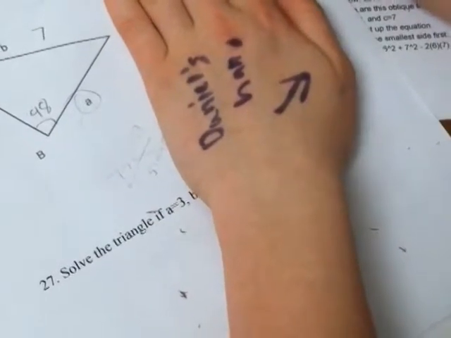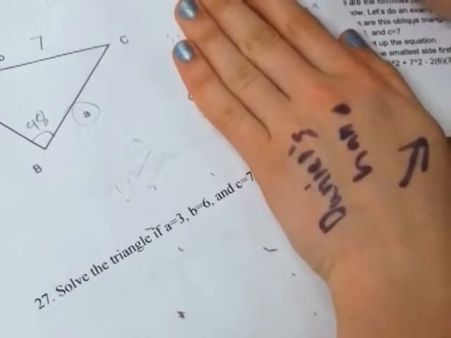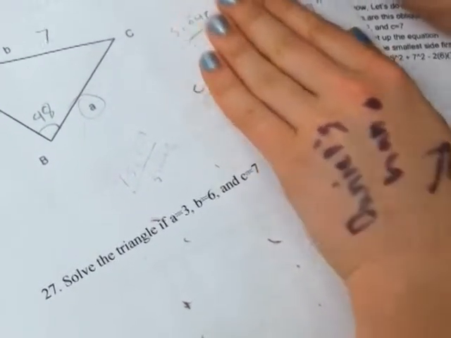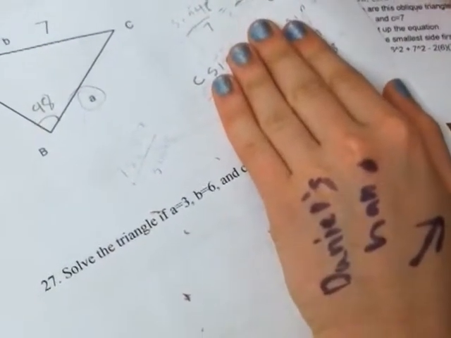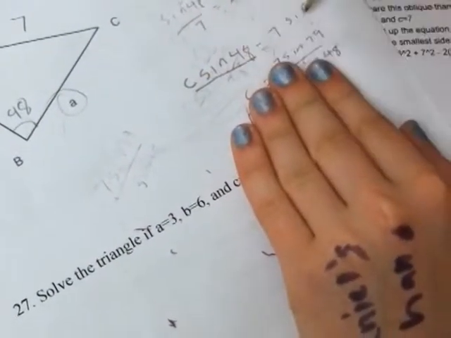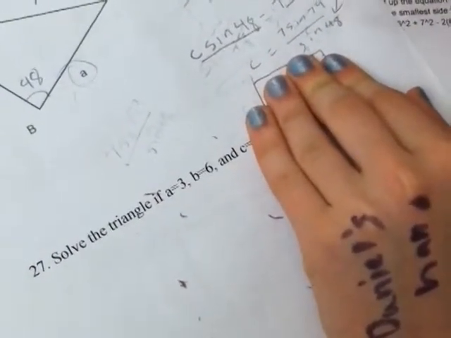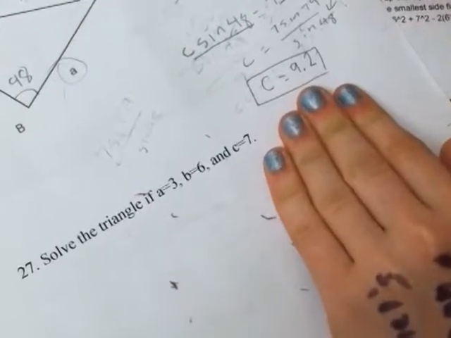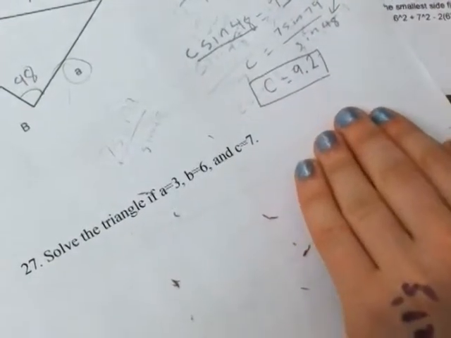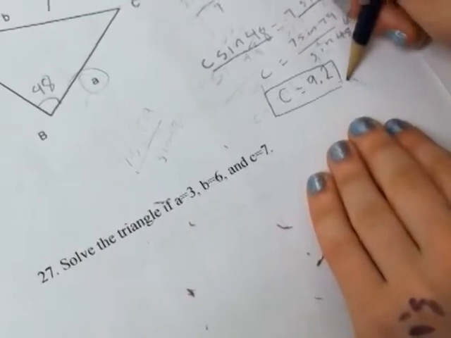To get angle C, subtract the sum of the measures of angle A and B from 180 degrees. You should get 79. Then set sine of 48 over 7 equal to sine of 79 over C. Then cross multiply. You should get C times the sine of 48 equals 7 sine of 79. Then divide both sides by the sine of 48 to isolate C. You should have that C equals 7 sine of 79 divided by the sine of 48. Enter the latter half into your calculator. Round to the nearest tenth.